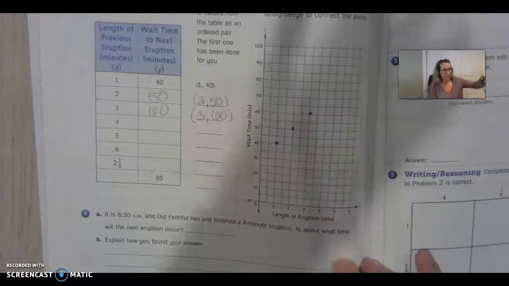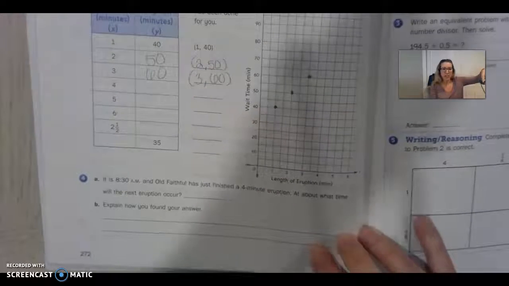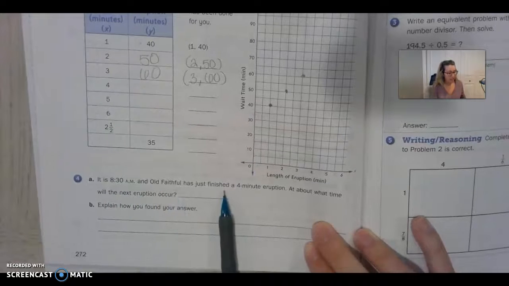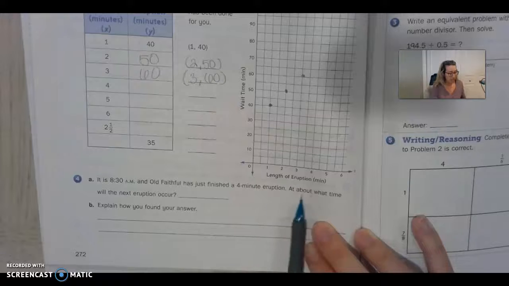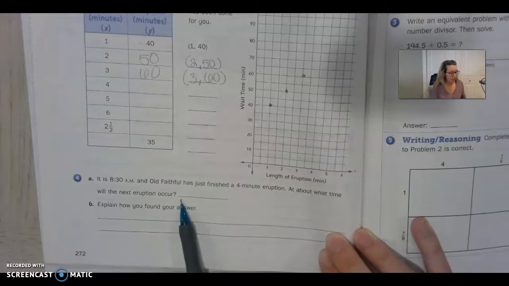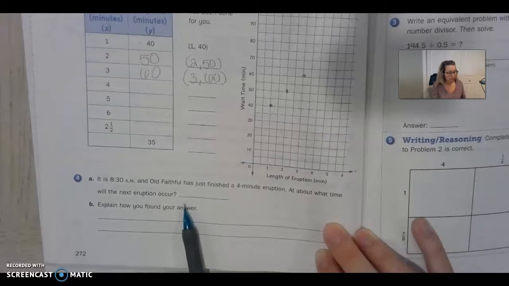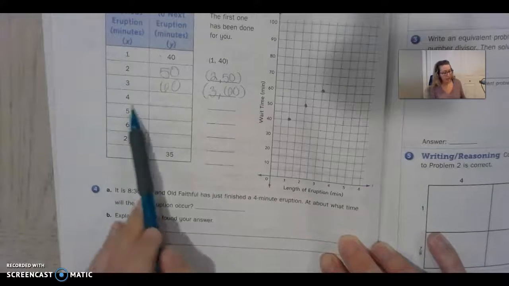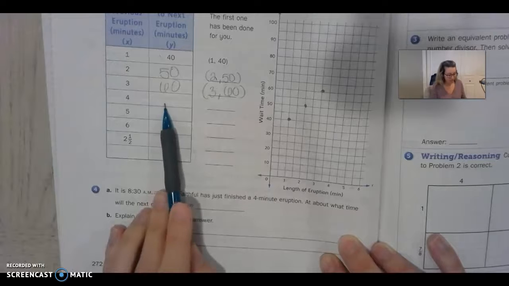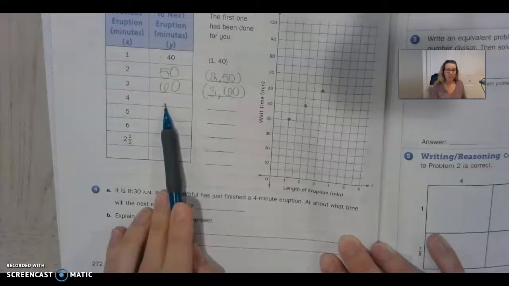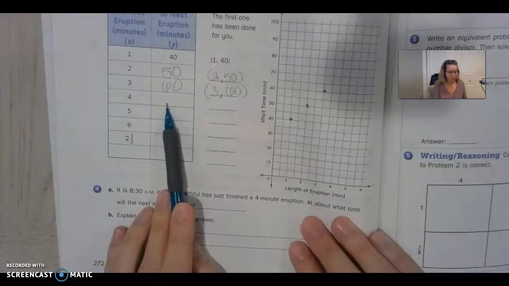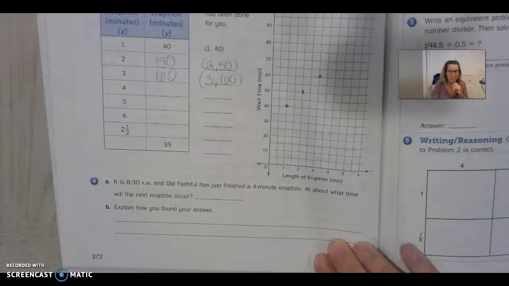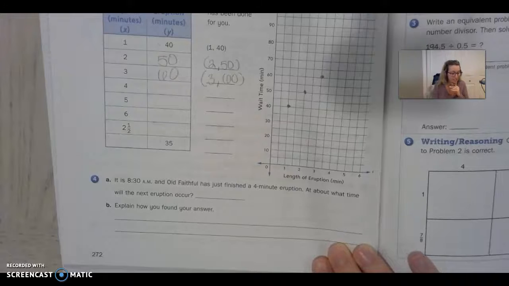Once you have filled out those tables and charts, you are going to look down at the bottom. It says it is 8:30 a.m. and Old Faithful has just finished a 4-minute eruption. At about what time will the next eruption occur? Well, we have to figure out what the wait time would be after a 4-minute eruption. Fortunately for you, after you've done your chart, you will have the answer to that. You will know how much time will be in between those eruptions. So from 8:30 a.m., you can figure out what time the next eruption would be, and then you're going to explain how you found your answer.